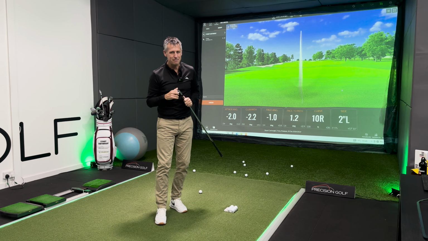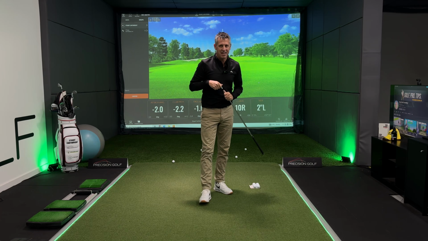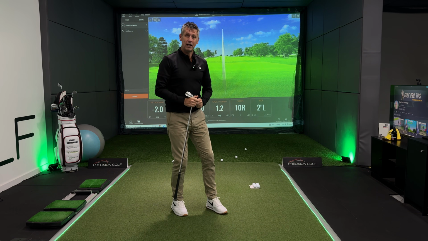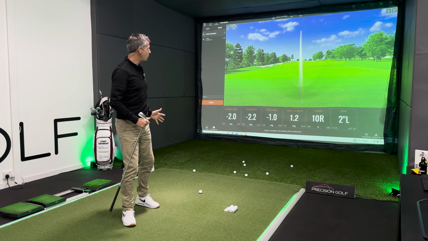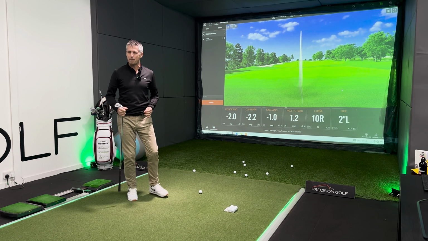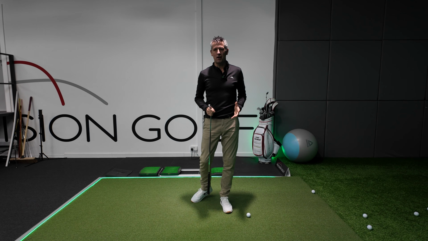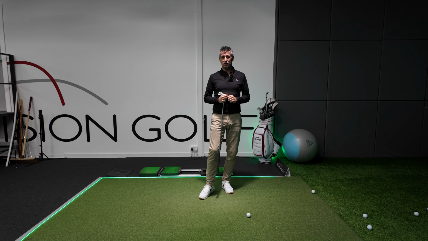Taking dead aim. Ooh, living on the edge of the game. Go about controlling the face to path value. That's all this is about. If you are down the range or in the sim with a TrackMan or a GC quad or whatever radar you're on, if you've not got face to path up, you are missing a trick.